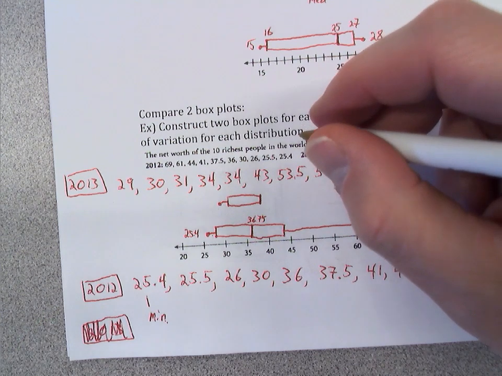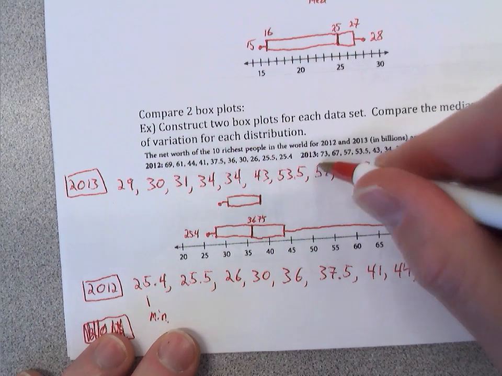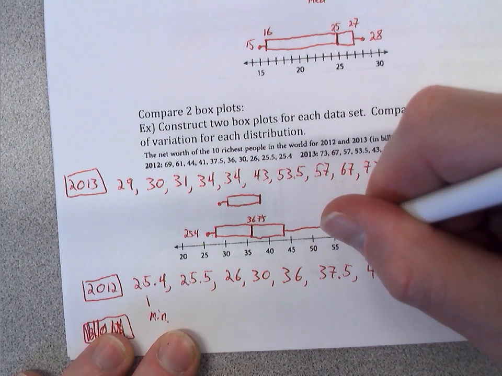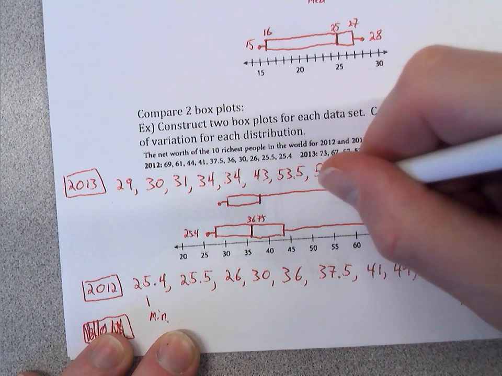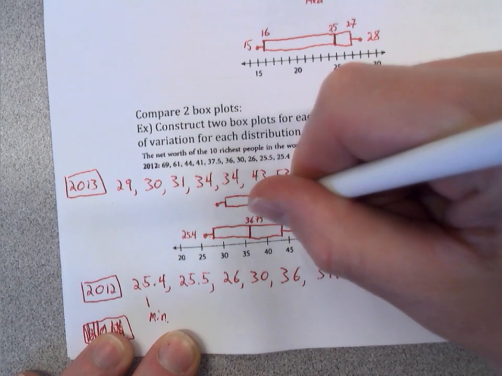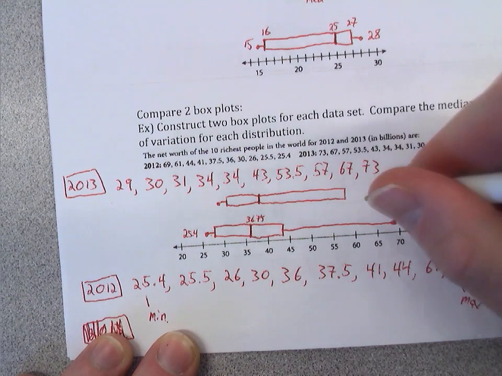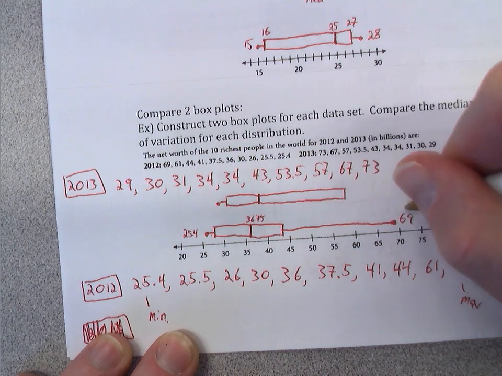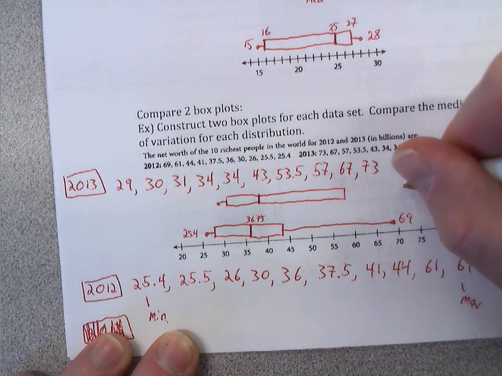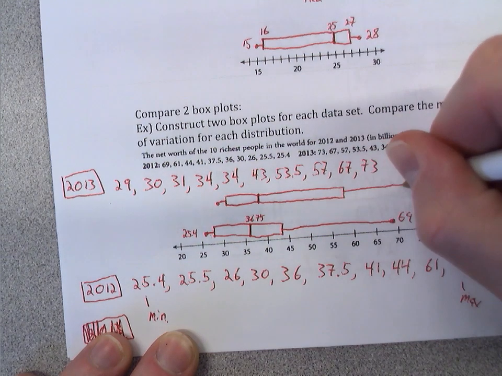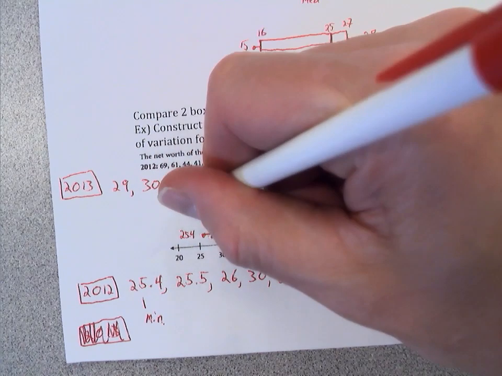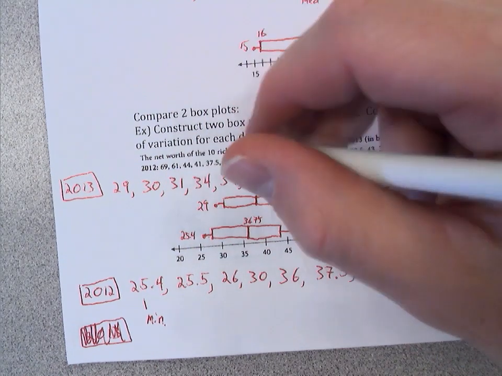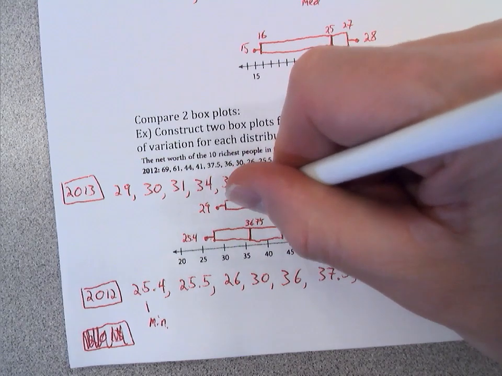And then quartile 3 is out here at about 50, 57. Up to about there. And then our maximum is at 73. So our whisker goes out there. So you can see 73 is our max. 29 is our minimum. Got a median of about 38.5.